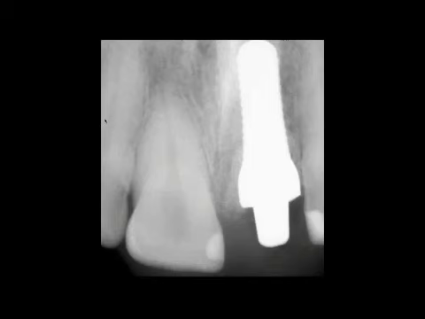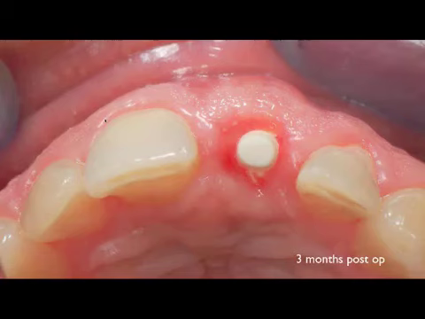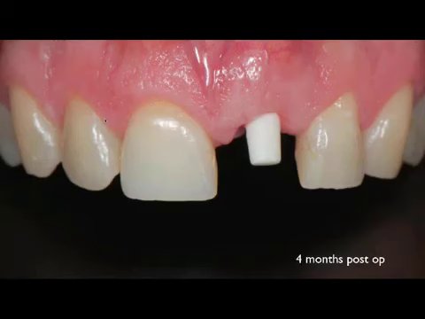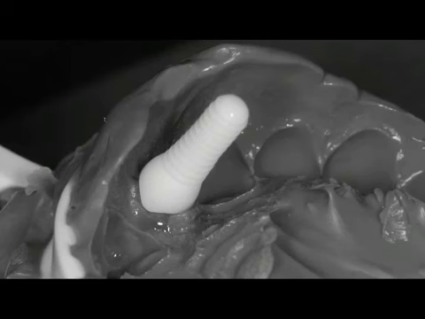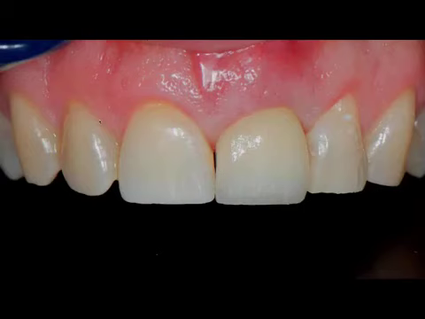Once everything has healed, again, the healed radiograph, we're ready to restore. We use either a laser or an electric knife to trough around a little bit of the tissue. We're ready for a pickup impression, and we fabricate the crown.